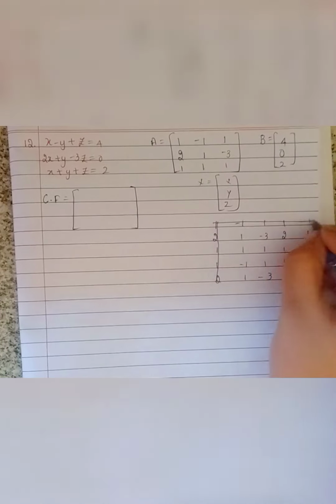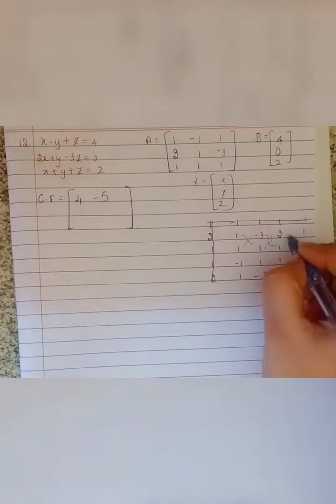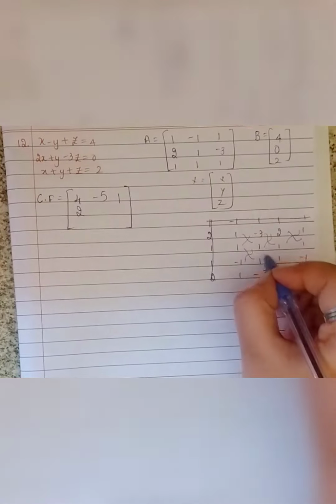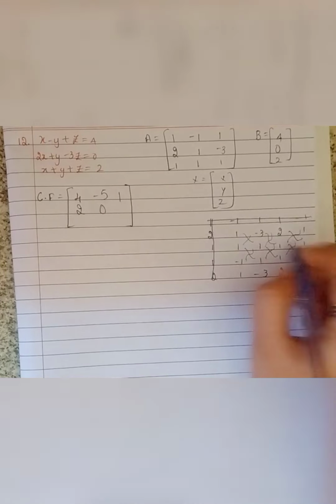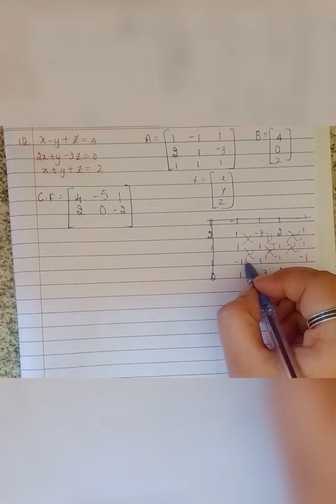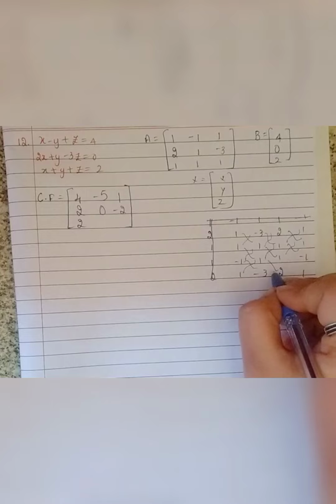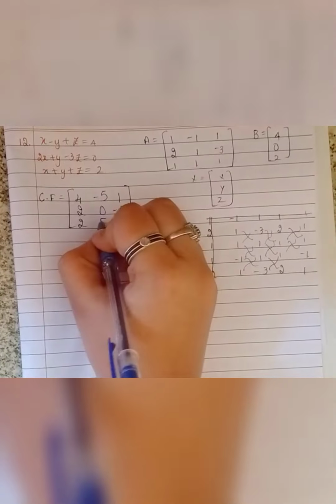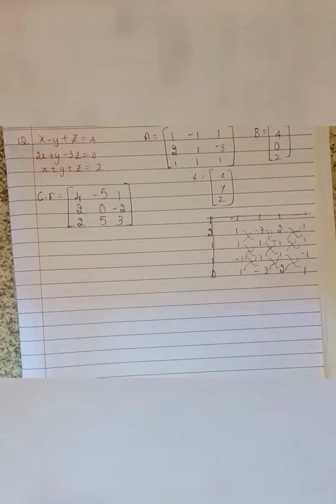Delete the row and column. 1 ones are 1 plus 3 is 4, and minus 3 minus 2 is minus 5. 2 ones are 2 minus 1 is 1. 1 ones are 1 plus 1 is 2. 1 minus 1 is 0. And then minus 1 minus 1 is minus 2. And this is 3 minus 1 is 2. Then 3 ones are 3 plus 2, 5, and this is 1 ones are 1 plus 2 is 3.